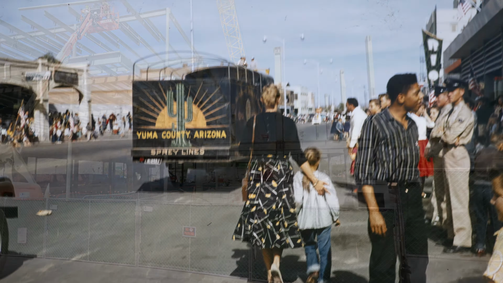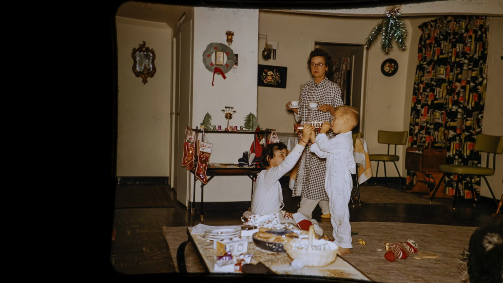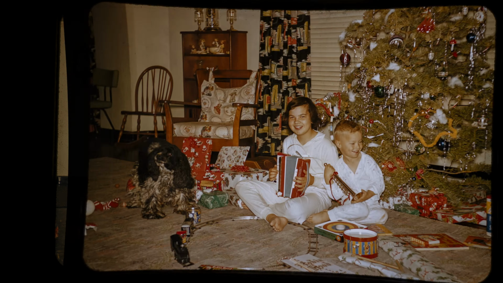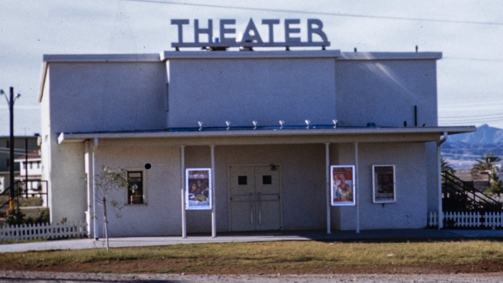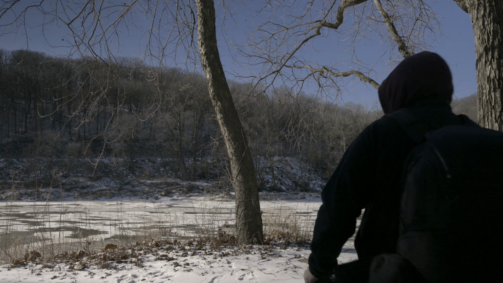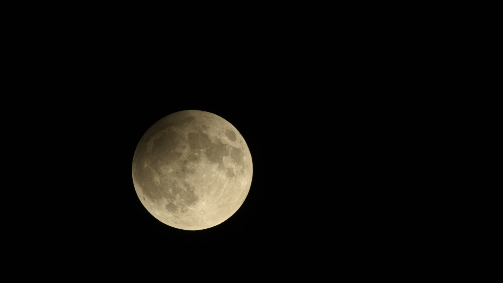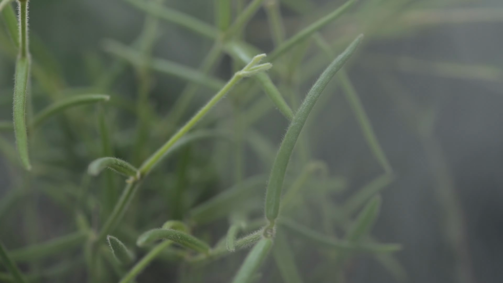Well, I still have an awful lot of slides left to digitize, so I'm going to keep working on that. If you have any ideas what those movies might be that were playing at the Army Base Theater, let me know in the comments.